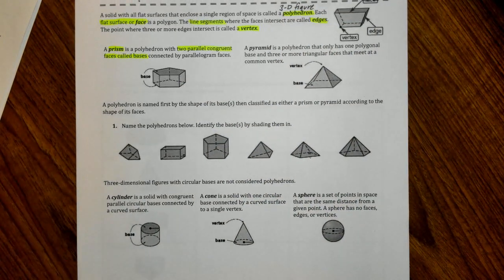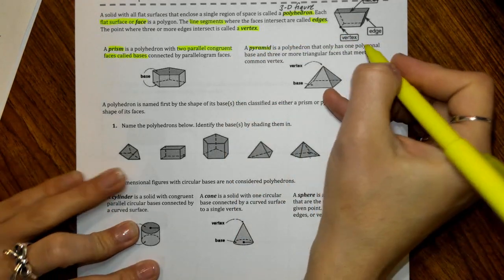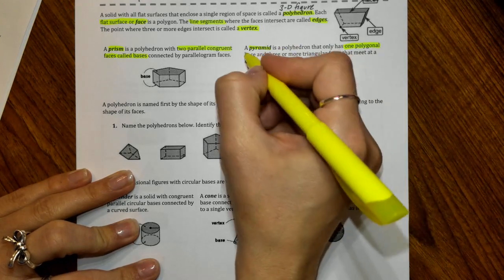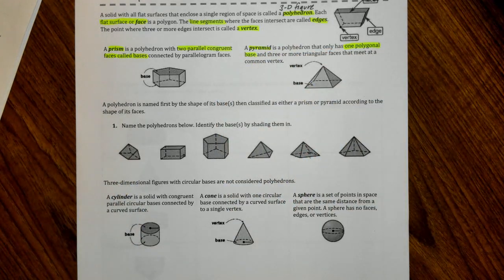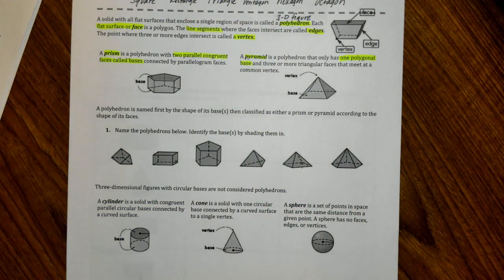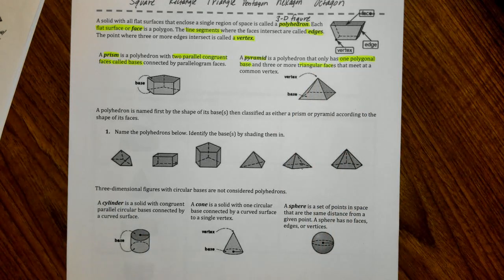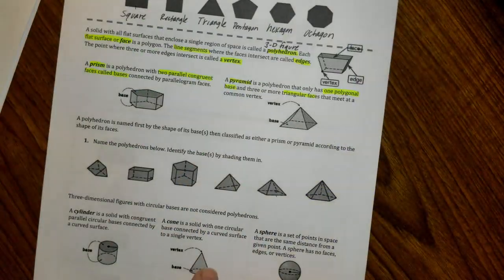Now your pyramid is going to be a polyhedron or a 3D figure that has only 1 polygon base. So if we look at a pyramid, you see in the picture here, that's the base right there. And your 3 or more triangular faces are going to meet at a common vertex. So the base is how we're going to name it, and the other faces of a pyramid, as you can see, will always be triangles.